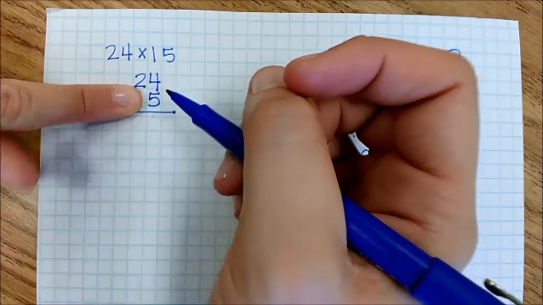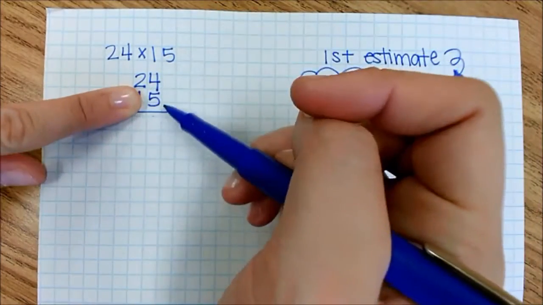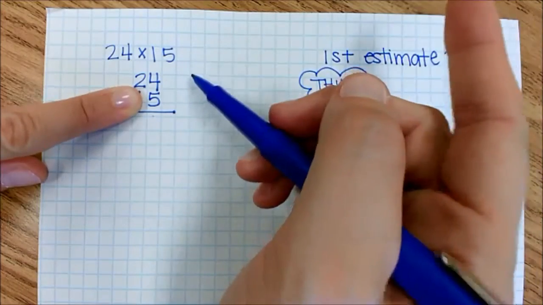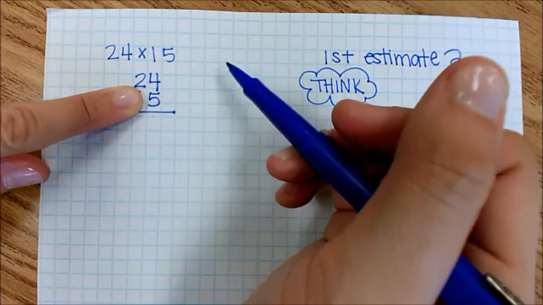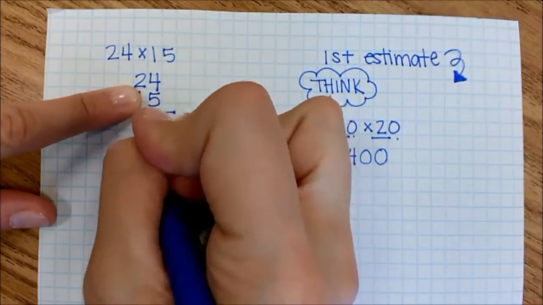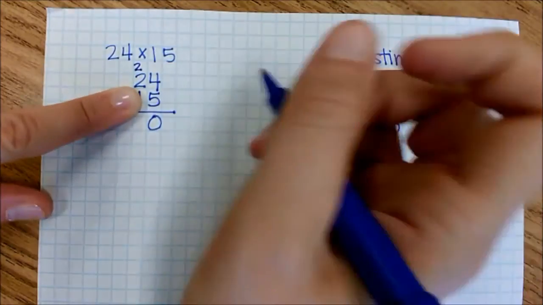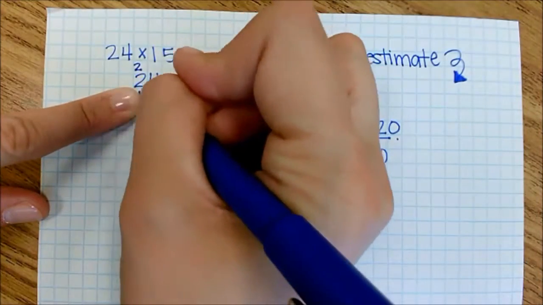So I'm going to totally forget about this 1 here, so it looks like my problem is 24 times 5, which we know how to do from the previous lesson, lesson 6. So let's multiply. 5 times 4 is 20. Bring down my 0, and because I still have a number up here, I'm going to put my 2 up top. Now I'm going to move to the tens place value.